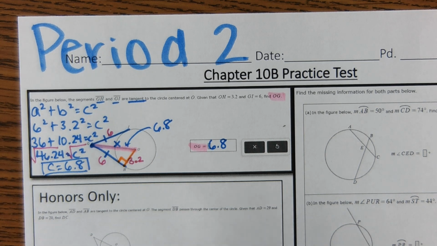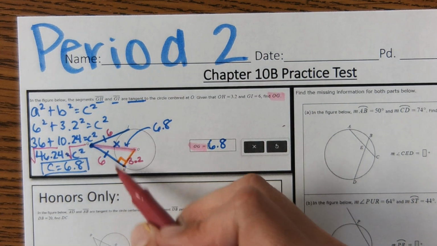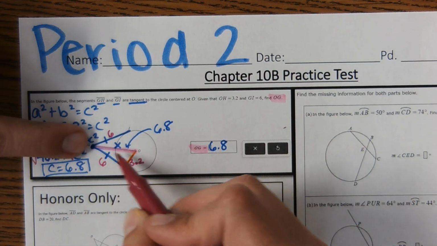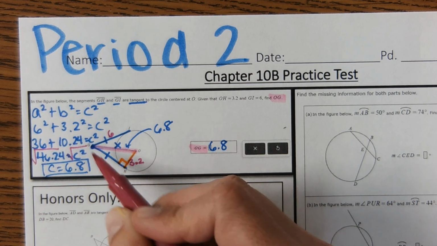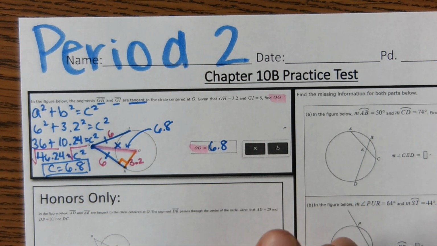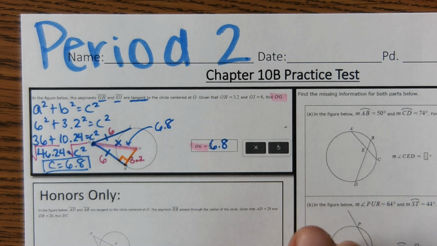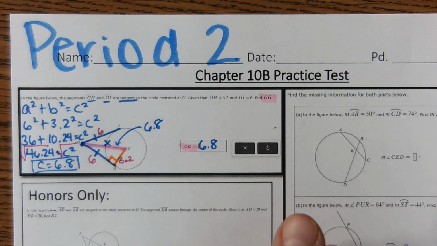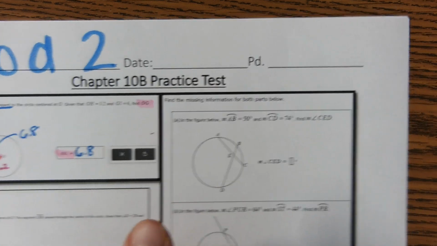Also, another way they might ask it, same situation, same theorems and everything, but sometimes they'll give you the hypotenuse and you have to solve for one of the legs. So sometimes you're solving for A or B instead of C. But at this point you should be able to do it either way. Next one. Ready? Okay, so we're going to move over here.